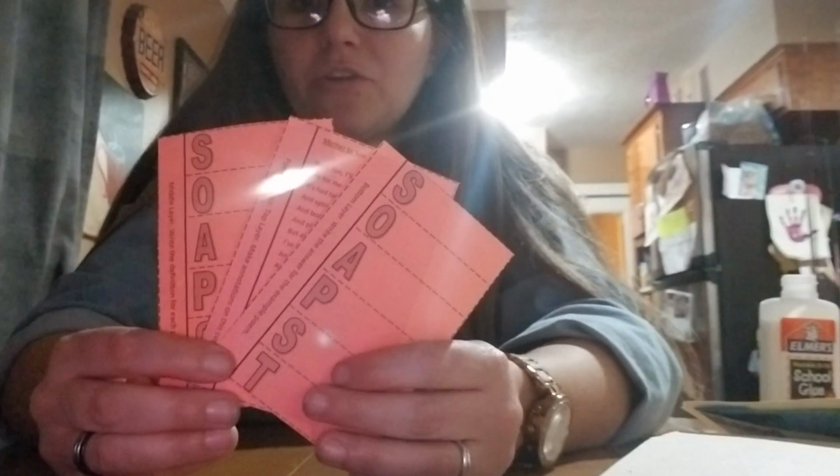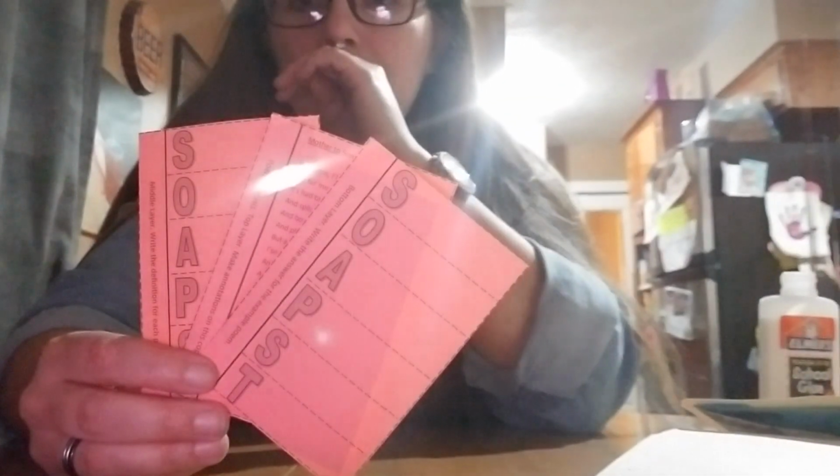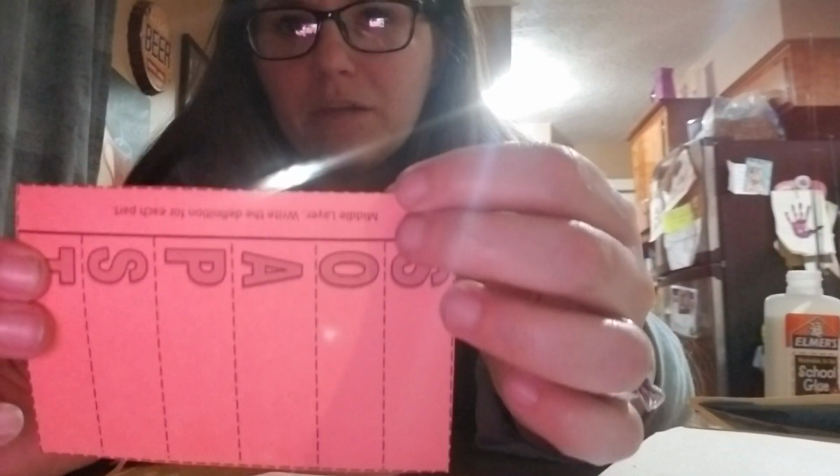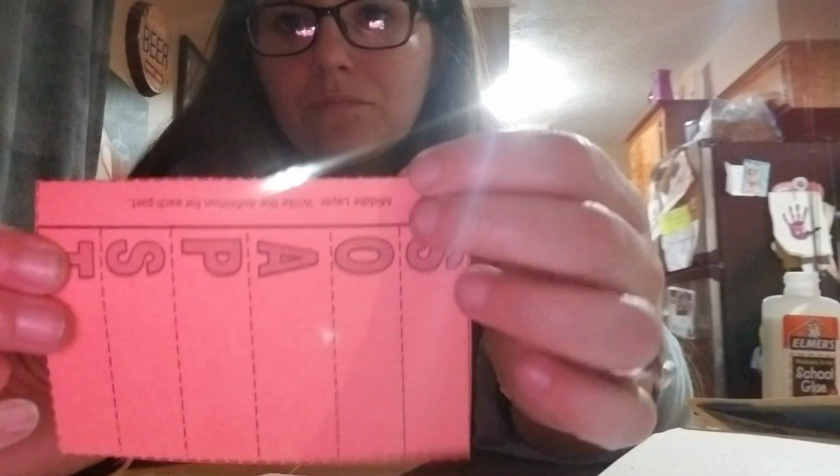Okay, so make sure you clean up your area and that you put any scraps that you have in the recycle bin. We are going to work on the middle layer. So find the one that says middle layer. We're going to start at the top S and we're going to work all the way down.